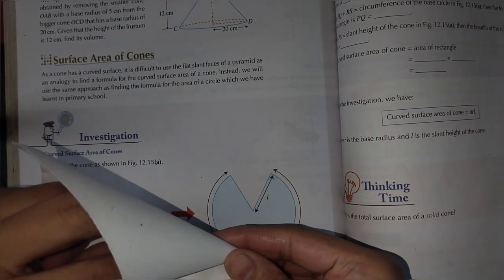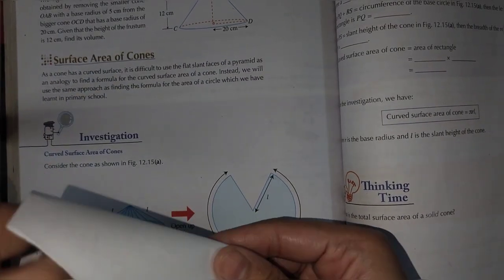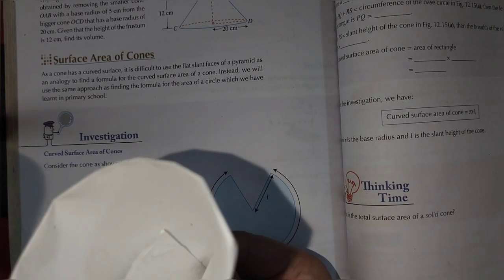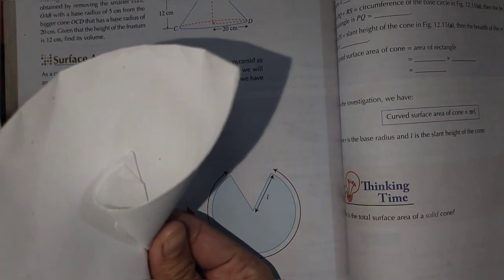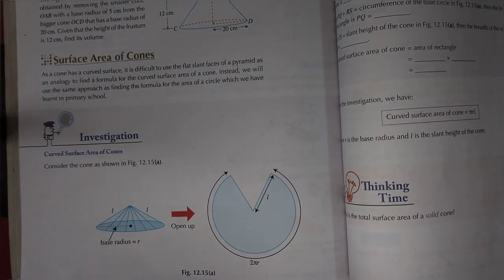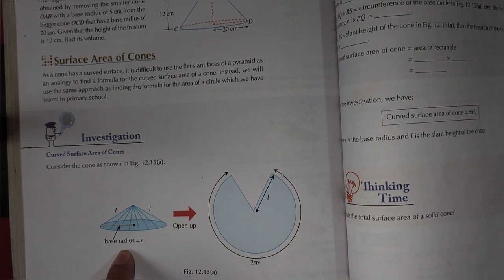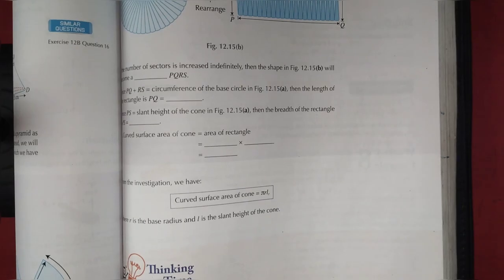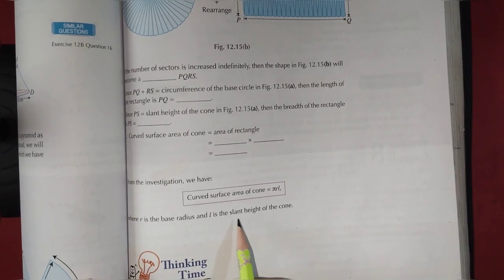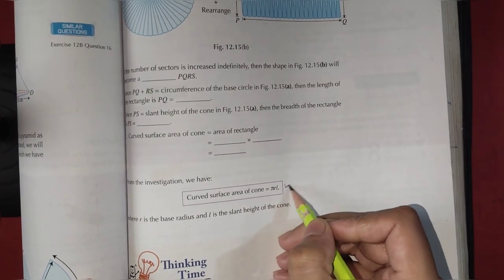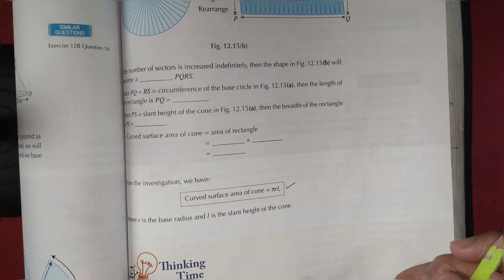Here I have a rectangular piece of paper, but if I fold this, you can see here we get the shape of the cone by cutting this side somehow. So they are saying when you open this up it will become this. So here is our formula for the curved surface area of a cone, which is pi r l.